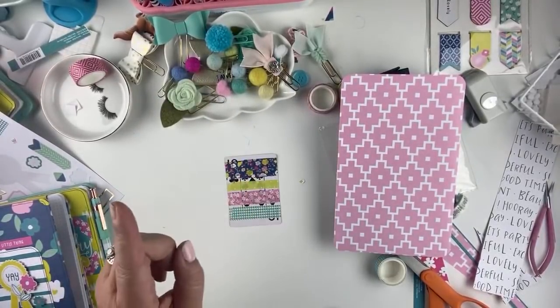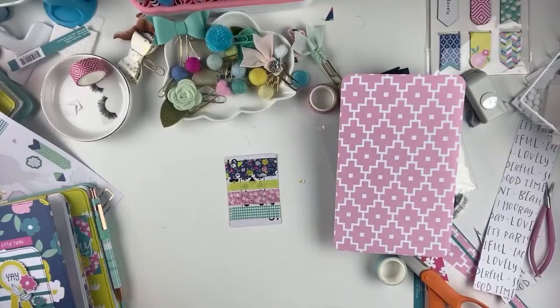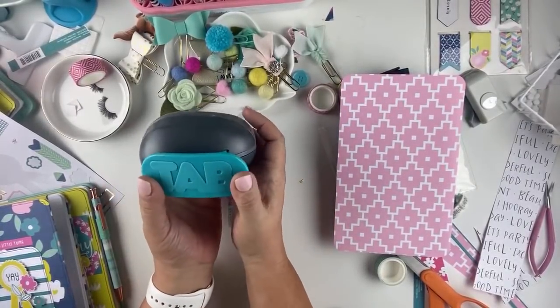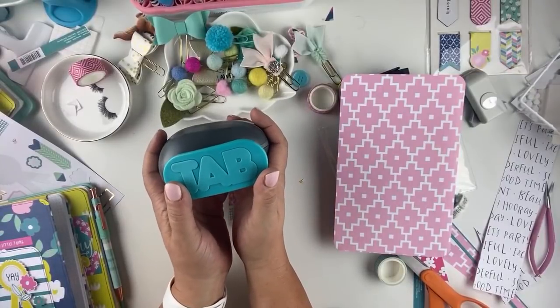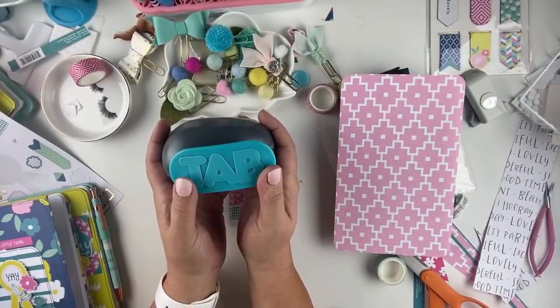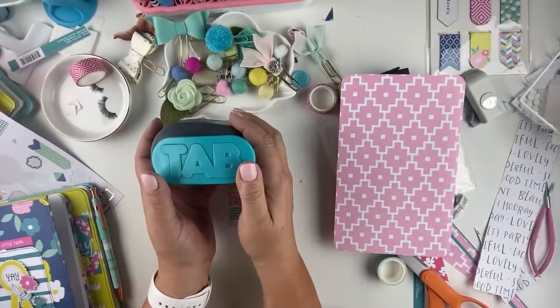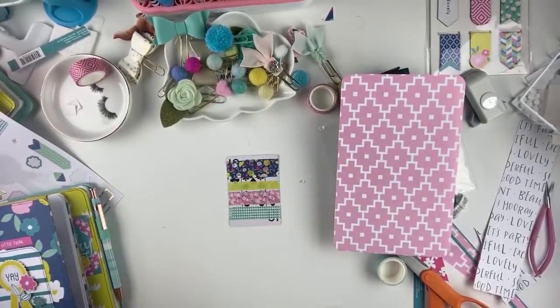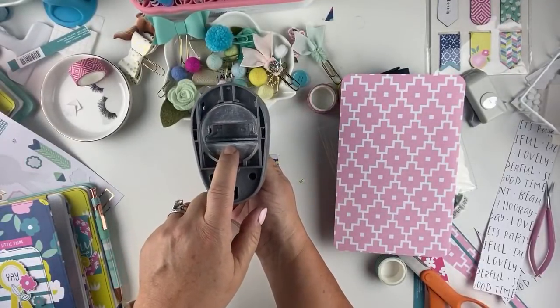One thing that somebody was saying about making tabs. Let me see if I have my tab punch here. All right, so tab punch. I have a link to this on my website under the favorites section. If you scroll down to the very bottom of the description of the video, I have a link to all the favorites. But this is a tab punch. And basically that is the shape that it makes.